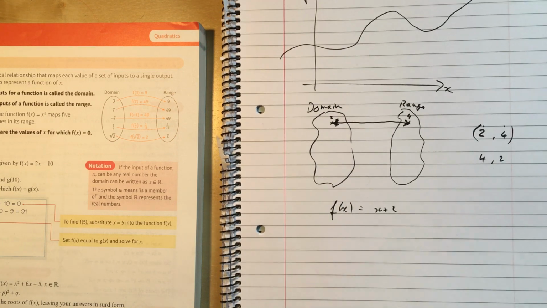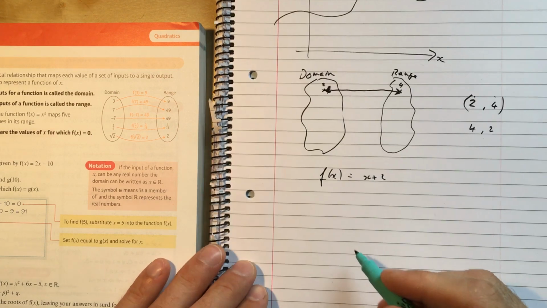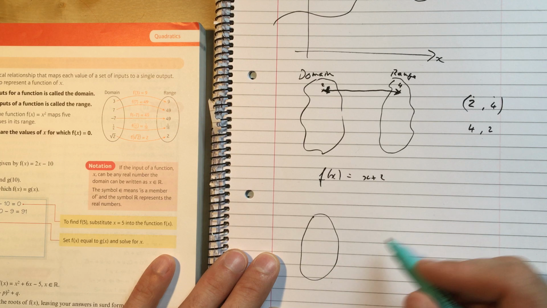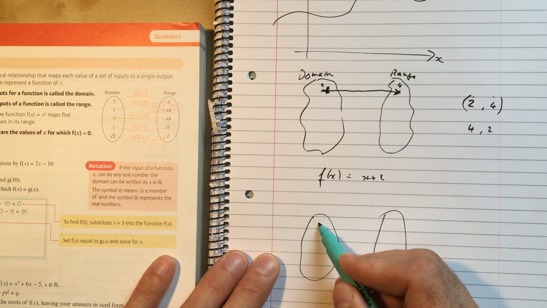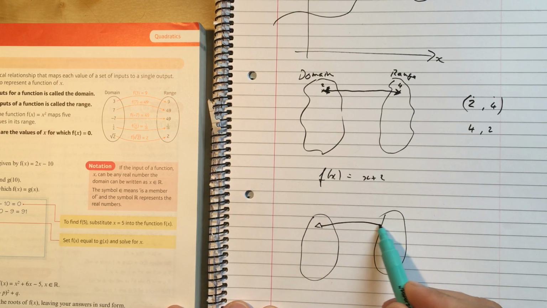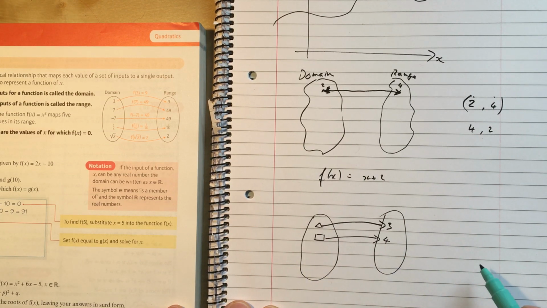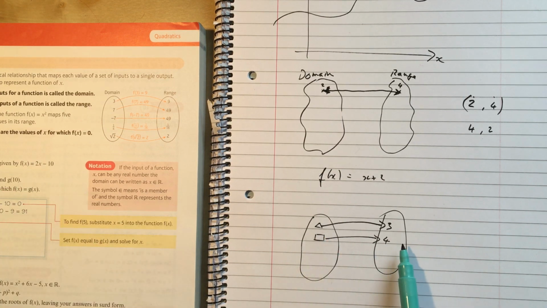So I said we could have a function even if it's nothing to do with numbers, right? What you could have is your domain could be the set of all polygons, and the range could be numbers again, and I could take, say, a triangle, and I could say what we're going to do is count the sides on the polygon, and that could be our function, couldn't it? So a triangle gets paired up with a 3, a quadrilateral gets paired up with a 4, and so on. So I've still got a pair of objects, one from the domain, one from the range.